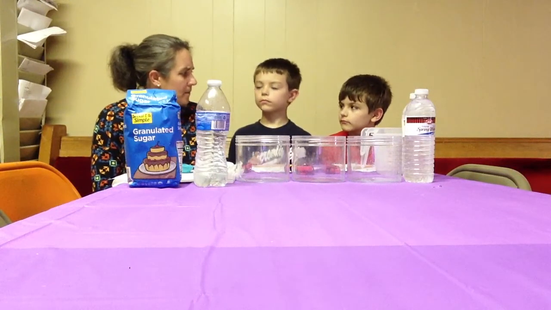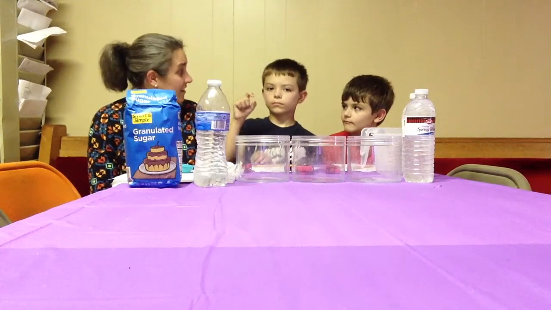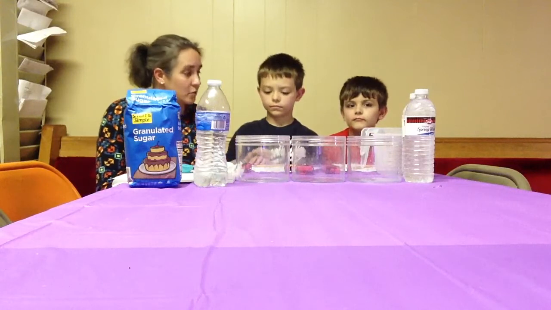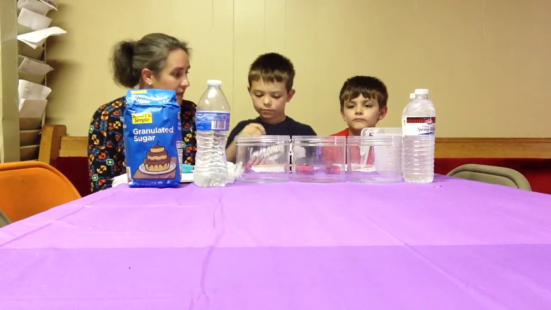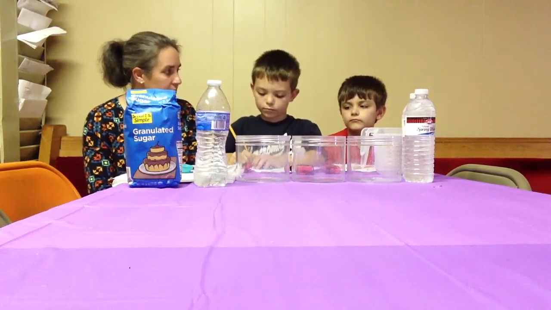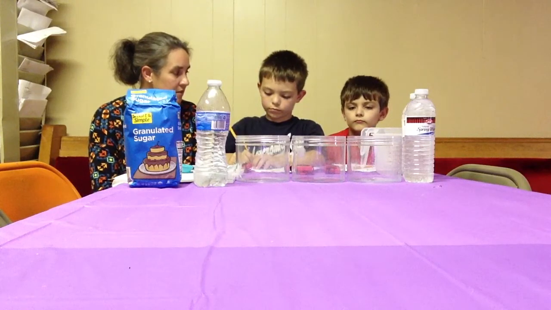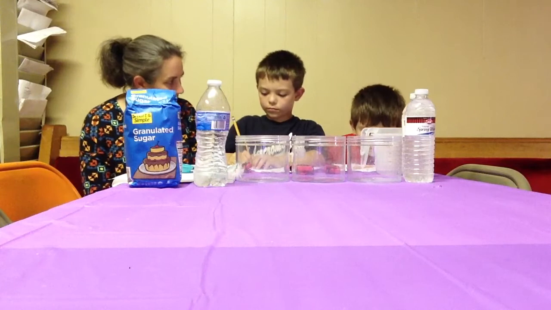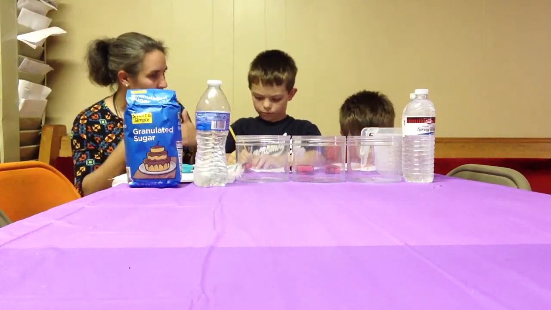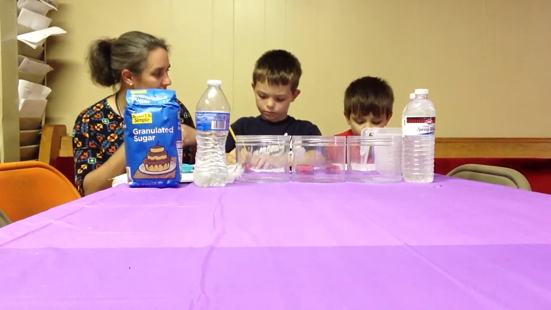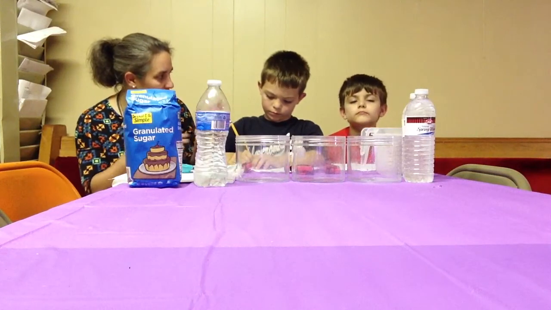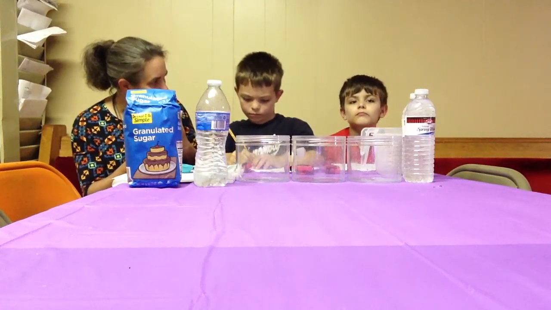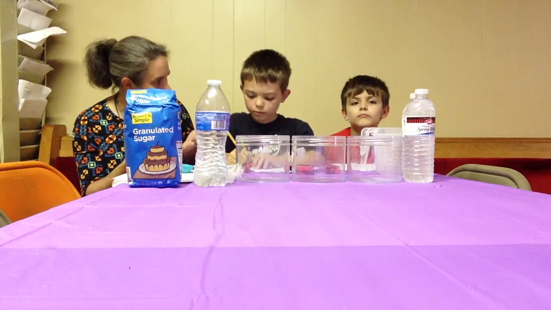That it makes it what? Disappear. Yeah, disappear. That's a pretty good explanation. It doesn't really disappear, but it does kind of become part of the water. Whatever we put in there, if it dissolves, it becomes part of that water. It's mixed in, and you can't tell one from the other, right?